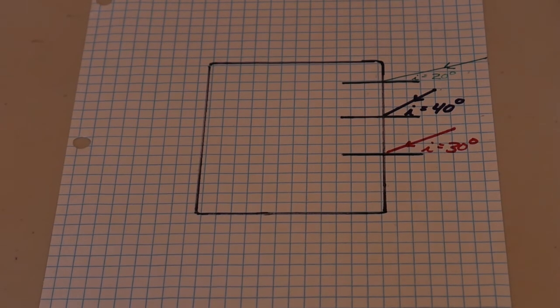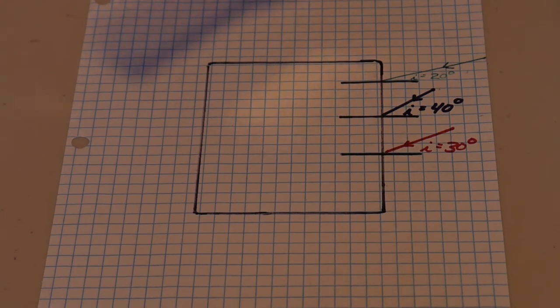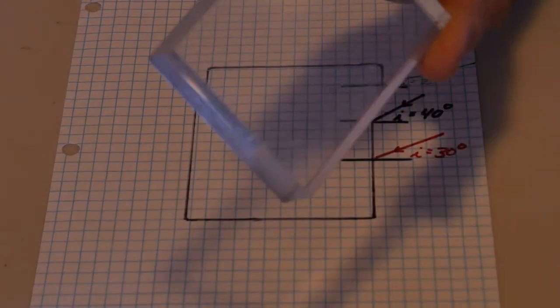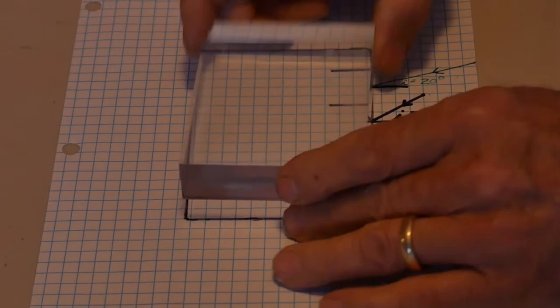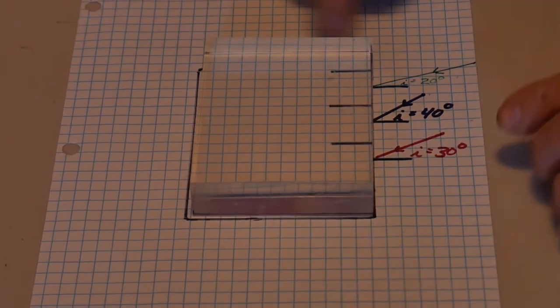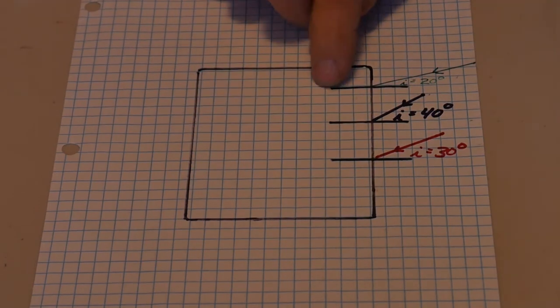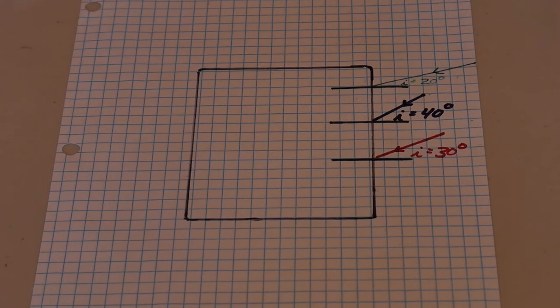Okay guys, in order to demonstrate refraction, I've done a little pre-work here. I have an acrylic block, which is basically a transparent piece of plastic, and as you can see, you can see right through it. I've also placed it on this piece of graph paper before we started the video, and I drew a box around it. And then I also drew 3 normals, perpendicular lines to where the piece of acrylic is going to be.